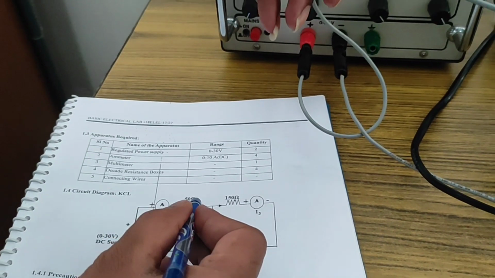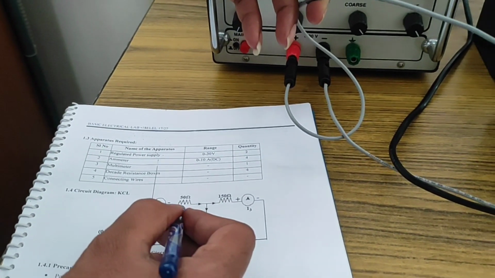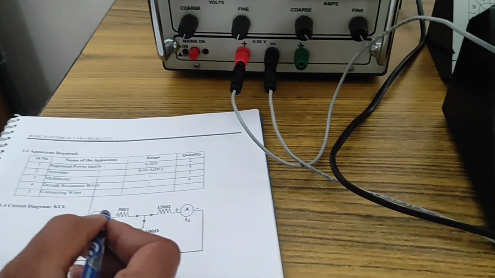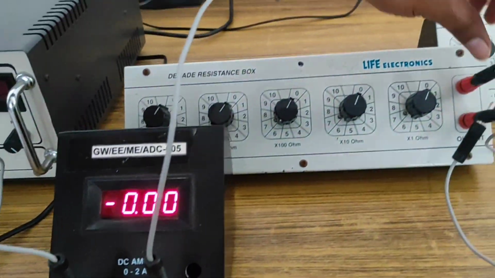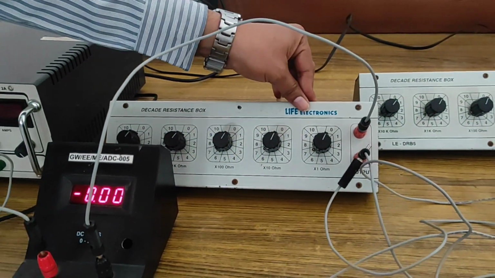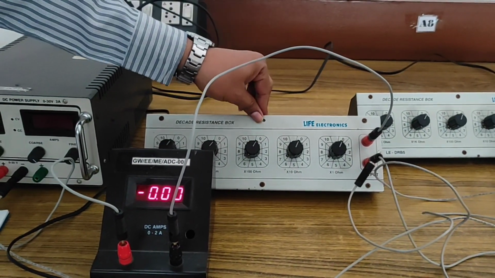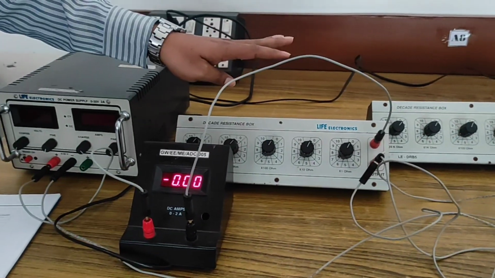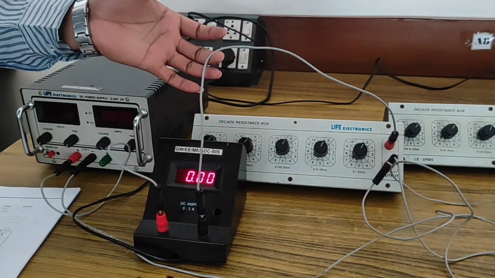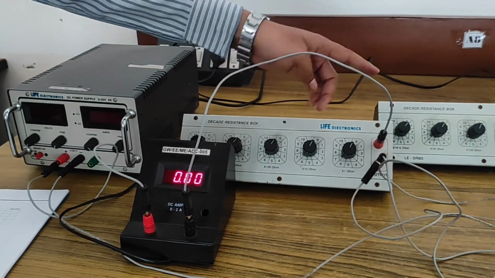I'll tell you how to set the resistance value later. For the time being, the negative of this ammeter is connected to one end of the decade resistance box. Here we have different options to set the resistance, but when you are connecting to the resistance, there is no need of verifying the polarity. You can connect it to any one of the terminals.